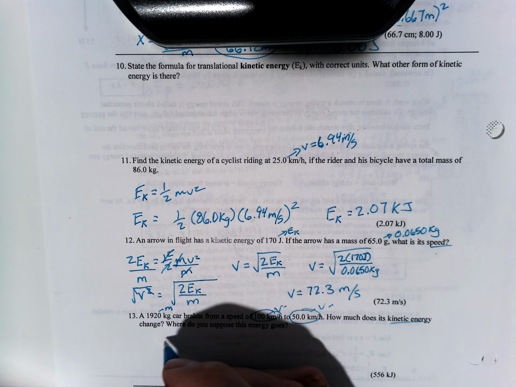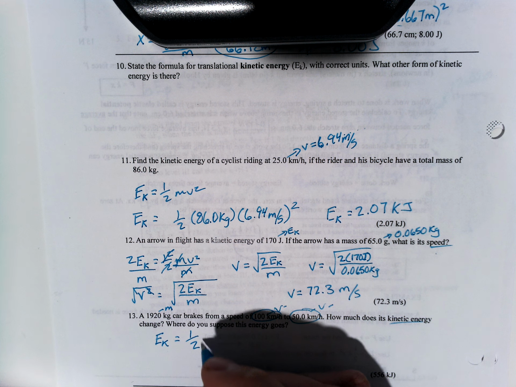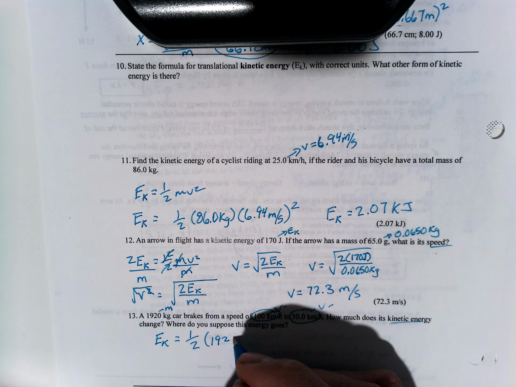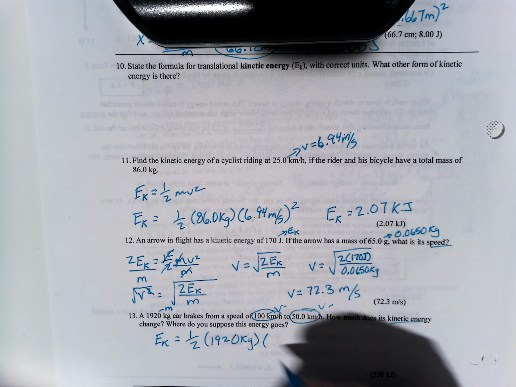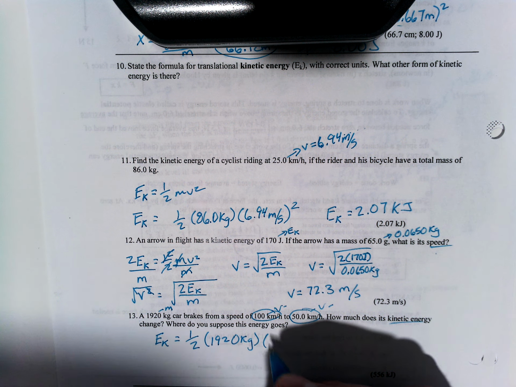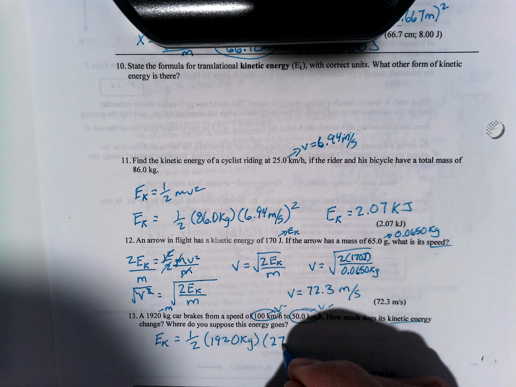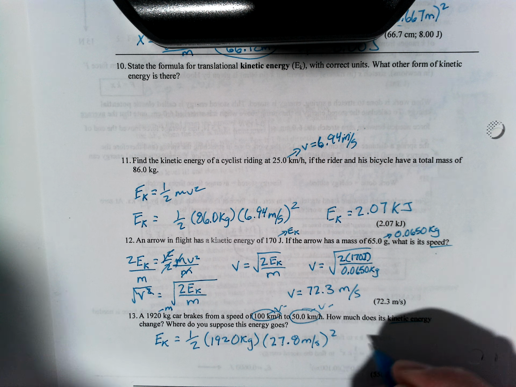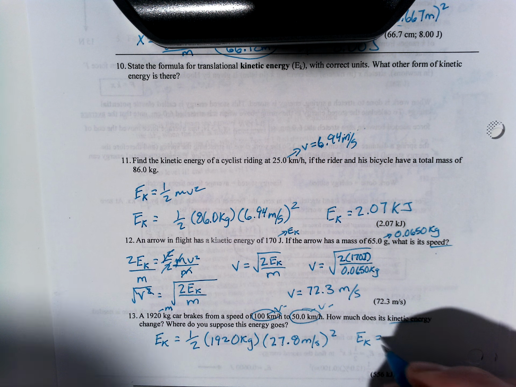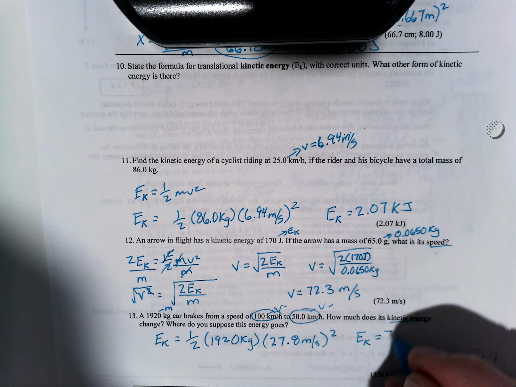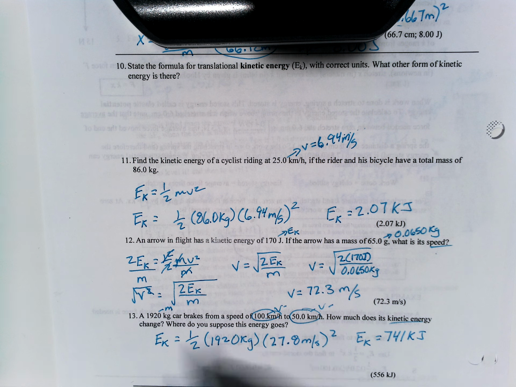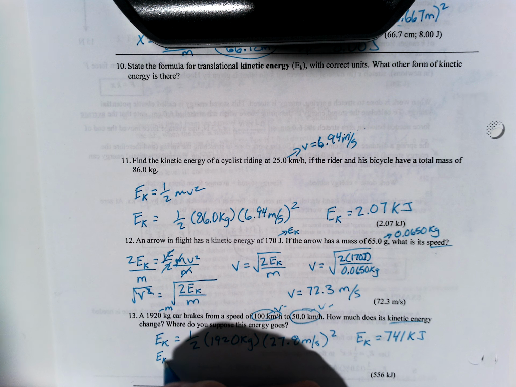We'll just use EK equals 1/2 our mass, 1,920 kilograms, times our initial velocity. Again, I divide by 3.6, so I get 27.8 meters per second, and I'm going to square that. So our EK is equal to 741 kilojoules. That's our initial energy that the vehicle has.